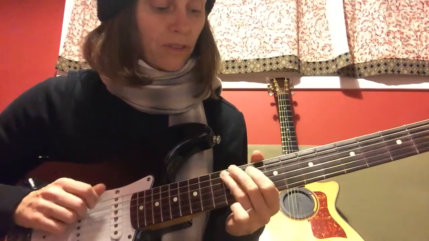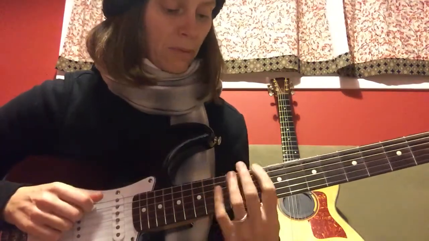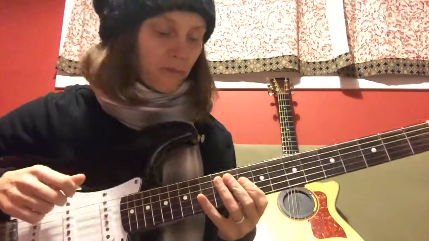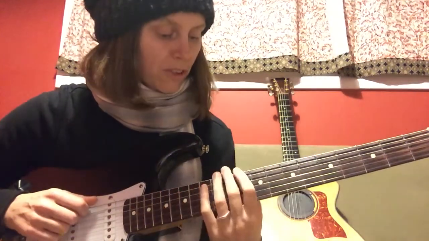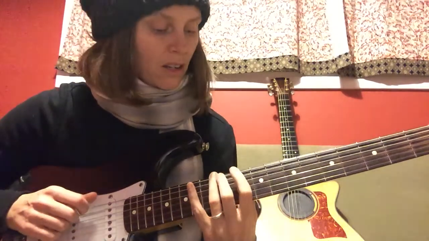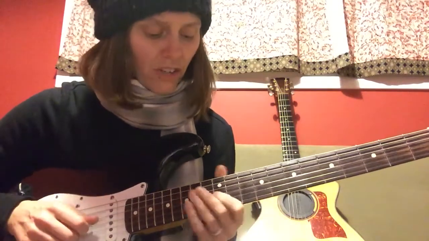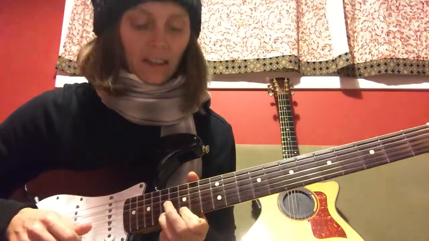going backwards. I can write this out on a piece of paper and post it on my website with the tab and the scale diagram forms and everything for anyone who's not following along or if I'm moving a little too fast. Note-wise, this is going to be D, E, G, A, C, D, E, G, A, C, D, E, G, A, and then back.